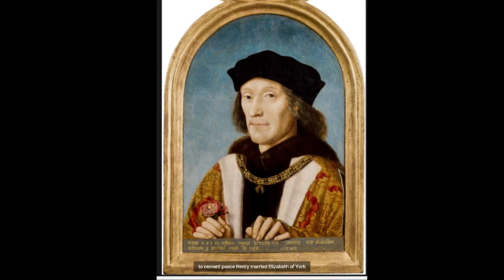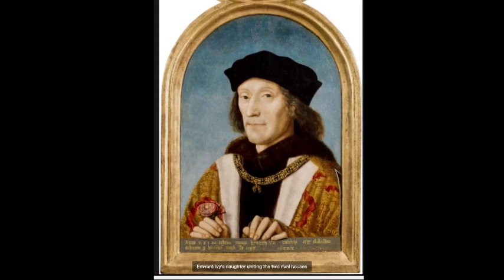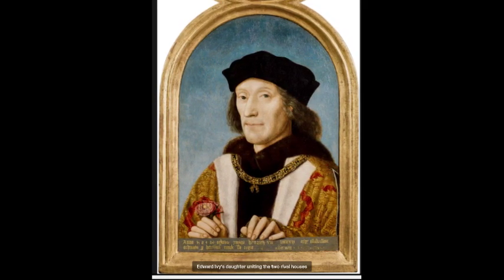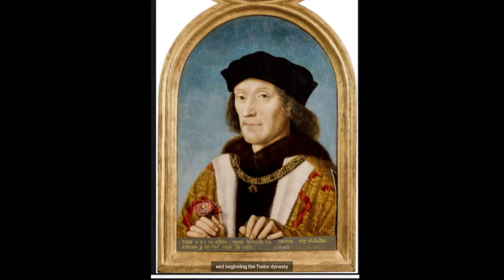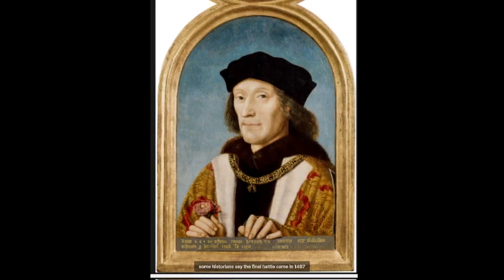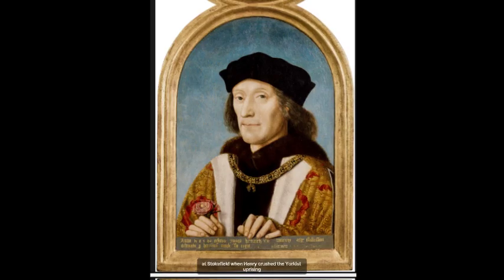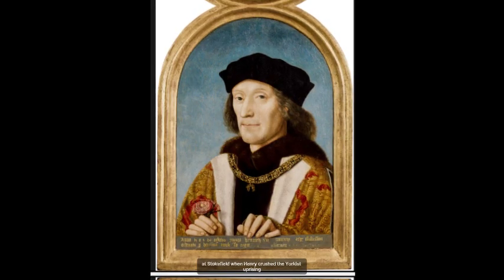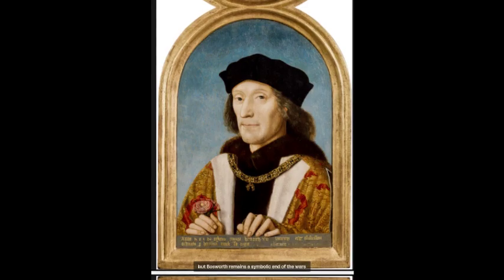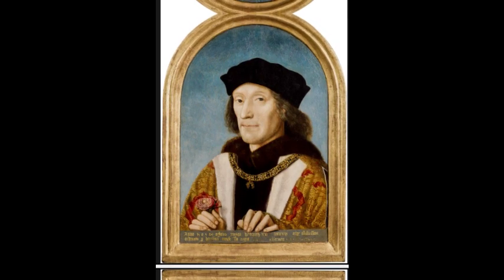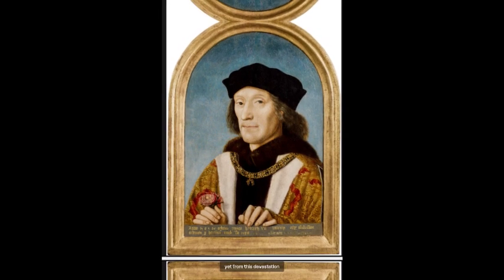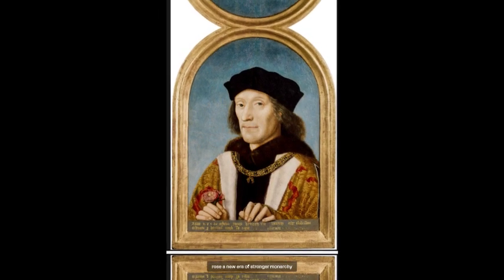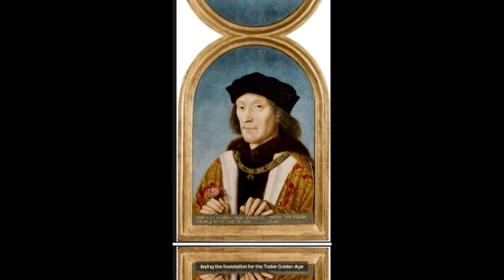To cement peace, Henry married Elizabeth of York, Edward IV's daughter, uniting the two rival houses and beginning the Tudor dynasty. Some historians say the final battle came in 1487 at Stoke Field, when Henry crushed a Yorkist uprising supporting the pretender Lambert Simnel, but Bosworth remains a symbolic end of the wars. In the end, the Wars of the Roses left England deeply scarred, economically weakened, politically fragmented, and socially traumatized. Yet from this devastation rose a new era of stronger monarchy, laying the foundation for the Tudor Golden Age.